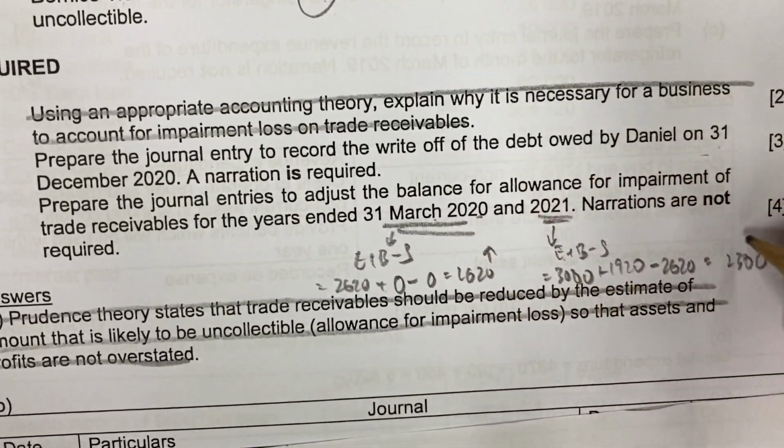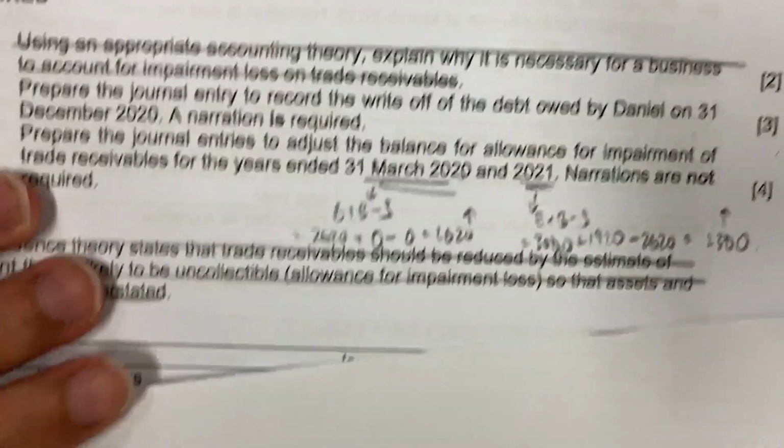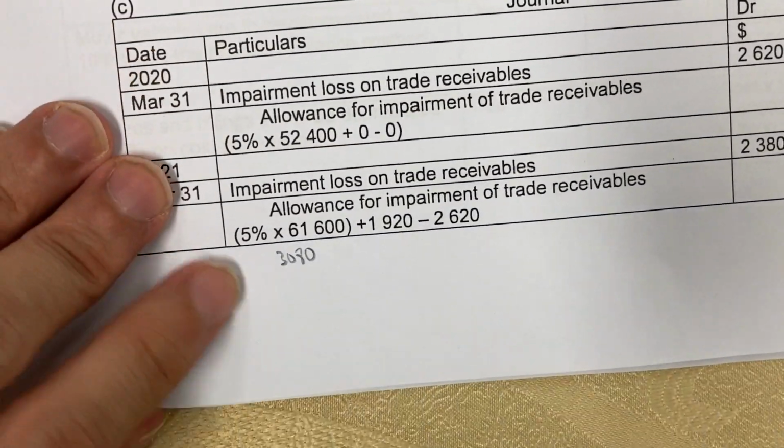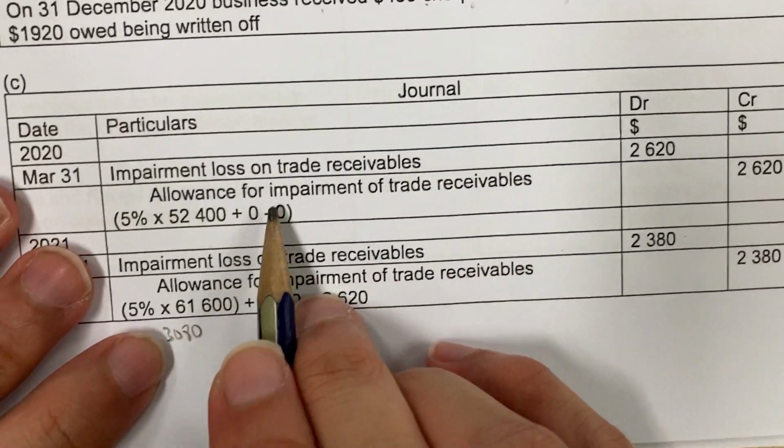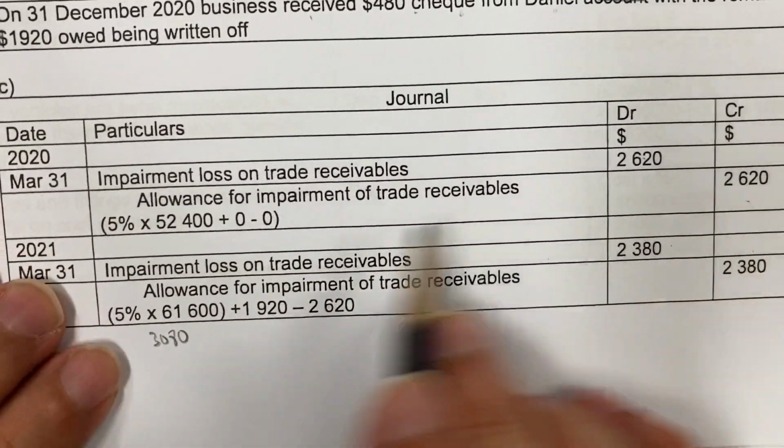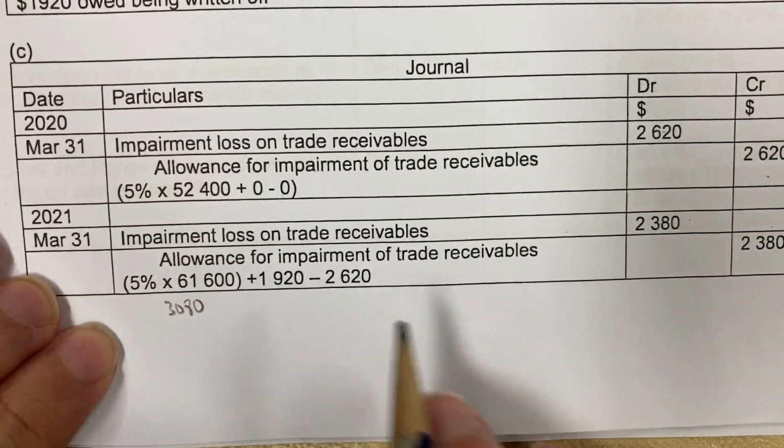Since in both cases it's positive, our double entry will be impairment loss, allowance. So this is your final answer. Alright, impairment loss, allowance. Using E plus B minus S, you get this. Likewise, you get this. So that is your answer.